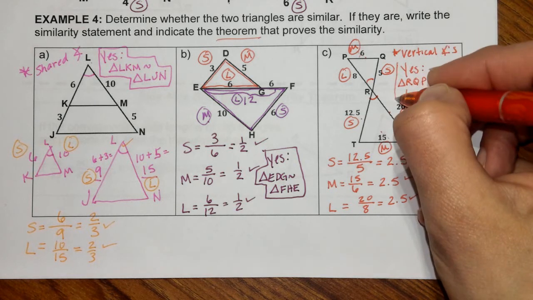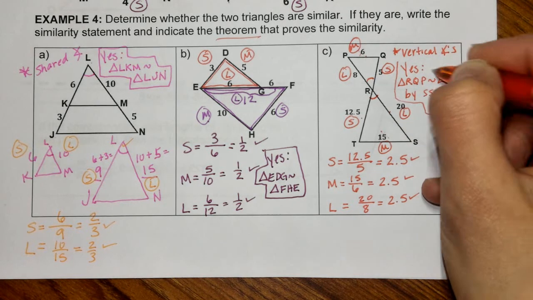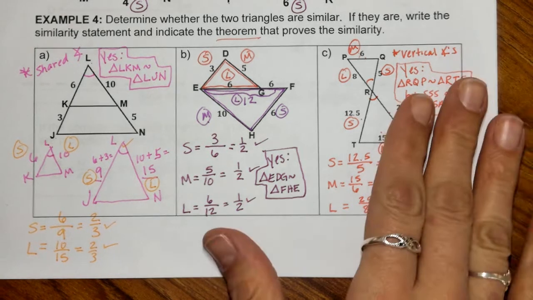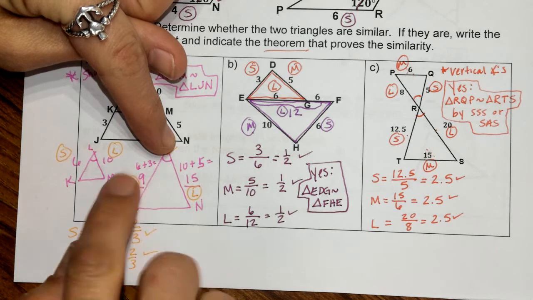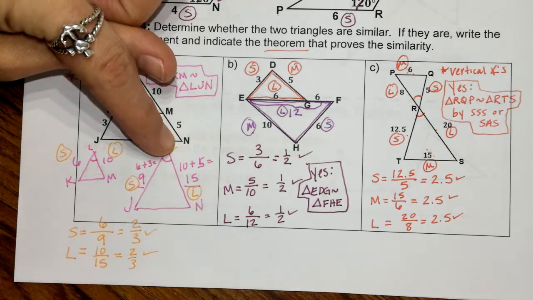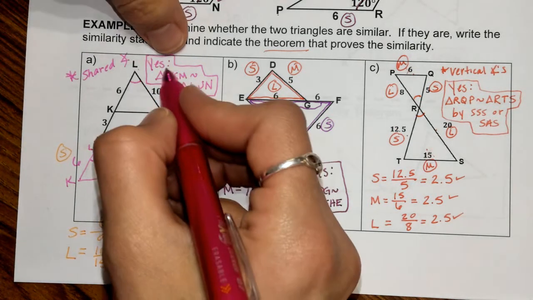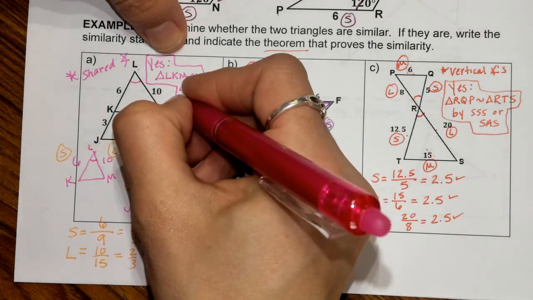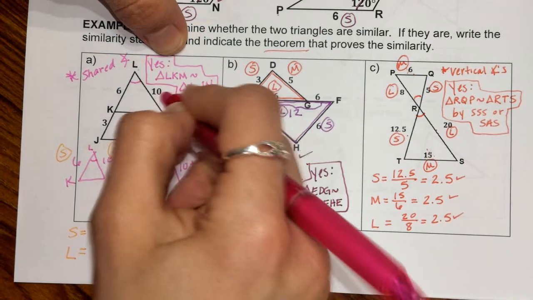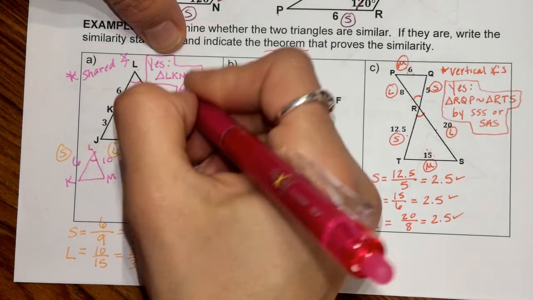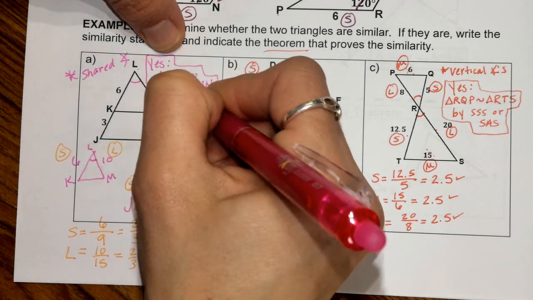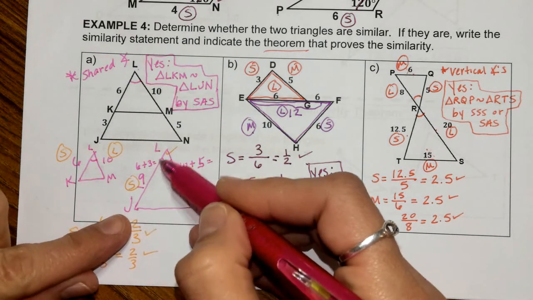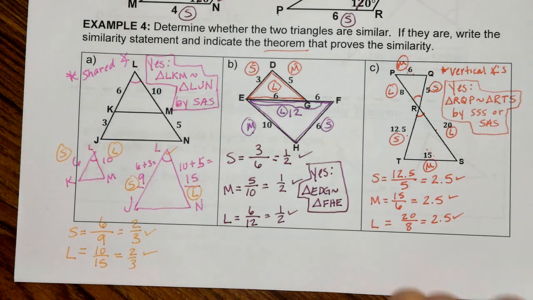So you've got a couple different things here. Let's go back and look at A and B real quick. A, we found that angle and the included angle between the two sides. So not only did we find out they were similar, but we want to add in here, I'm going to erase this line. These are similar by your side angle side, because we had our side angle side.